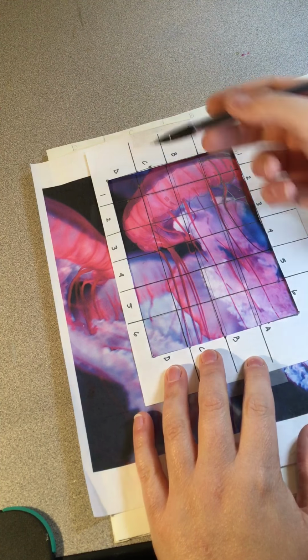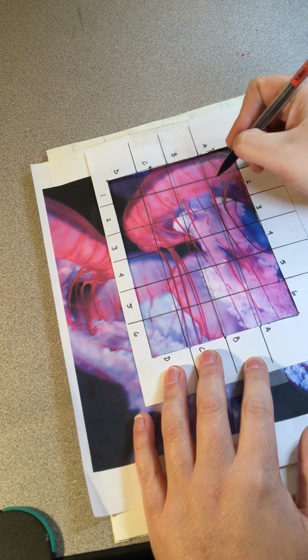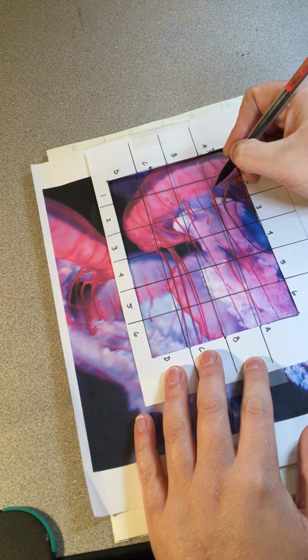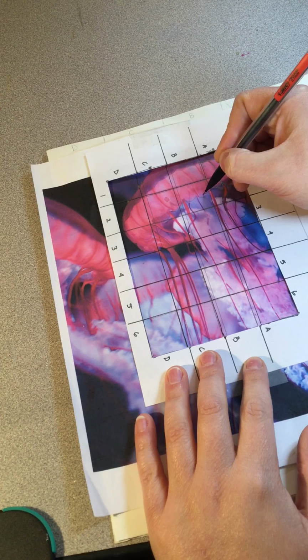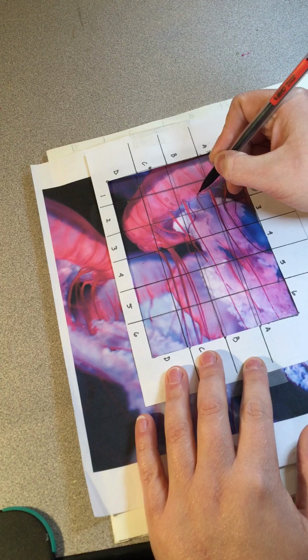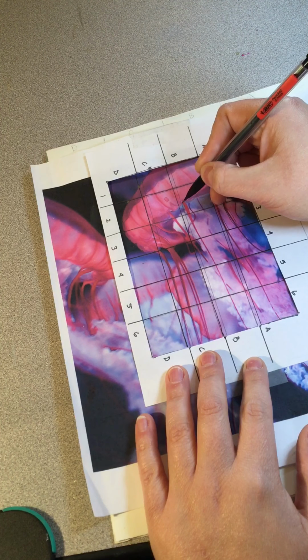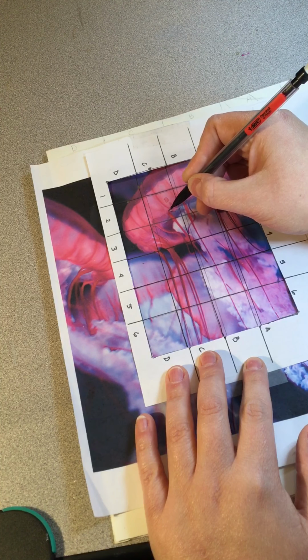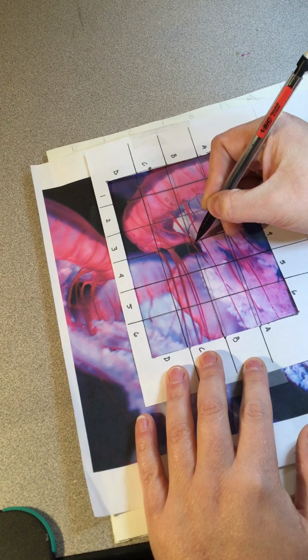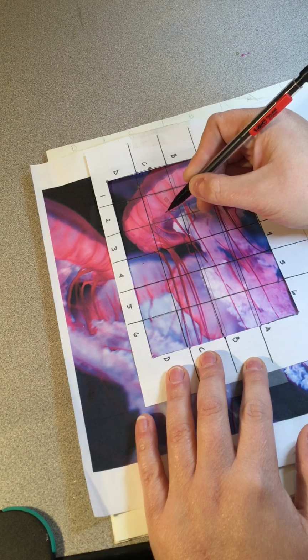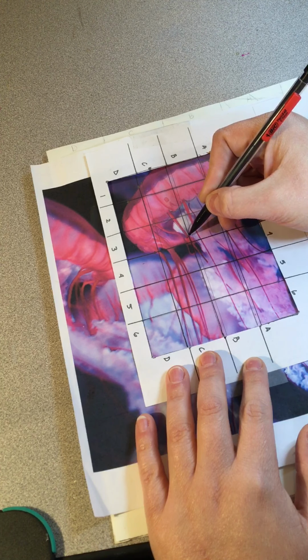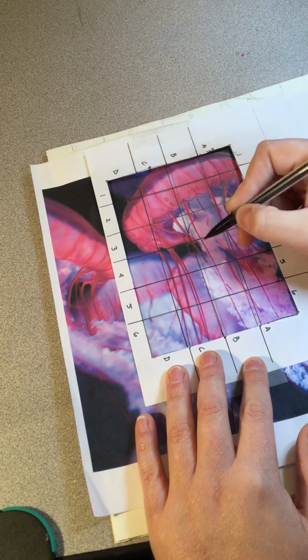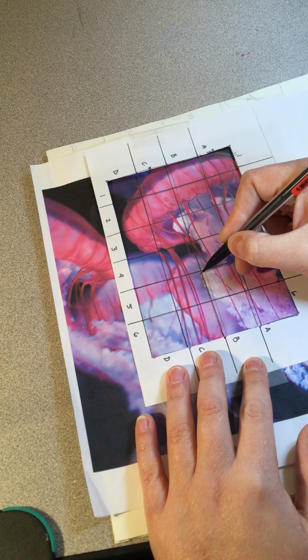Okay, so here's a technique that I'm talking about. Anytime I see color changes, so right in here I've got color changes between pink and purple, I go through and start breaking them down. I start getting an idea of how I can simplify this image.